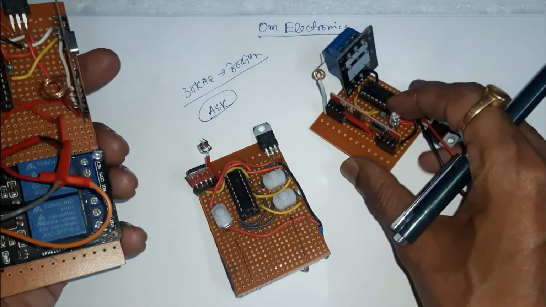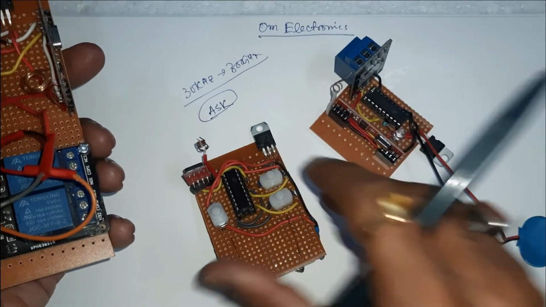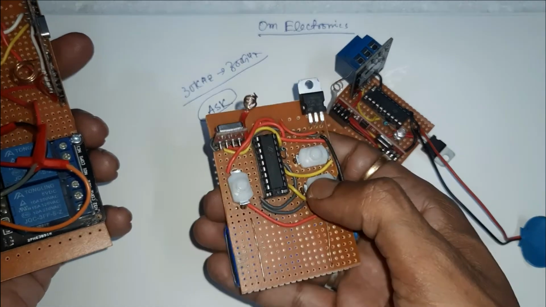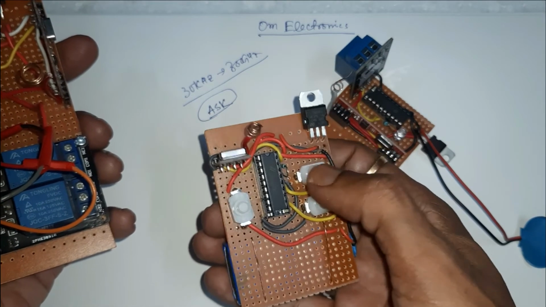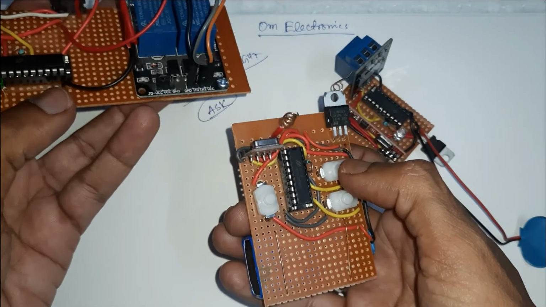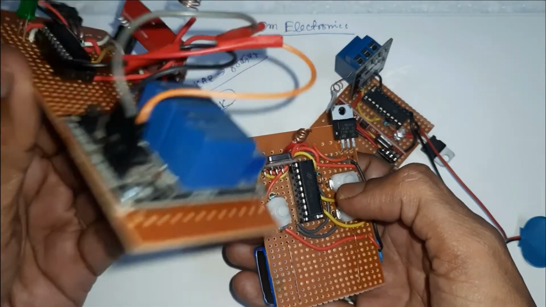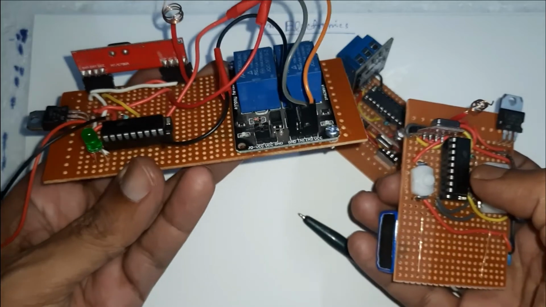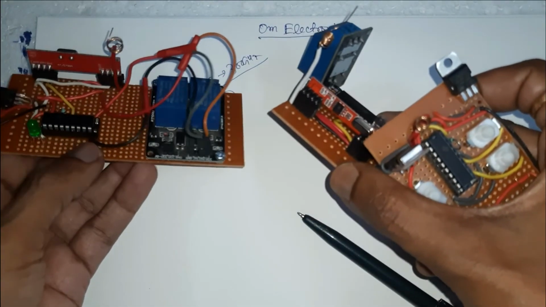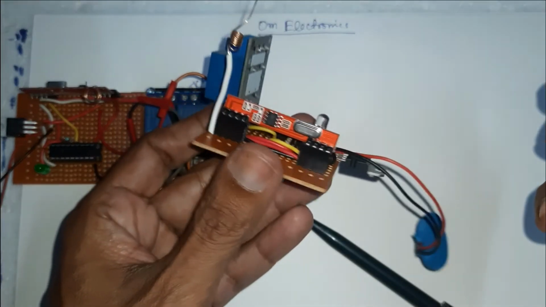So here we can control with only two push button switches. One switch controls this receiver module, and the other controls the other receiver section.